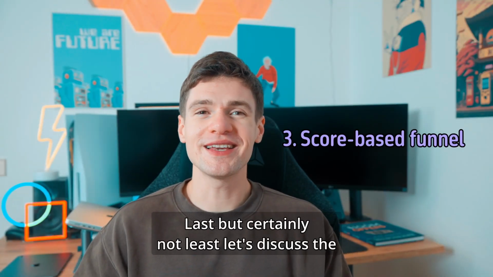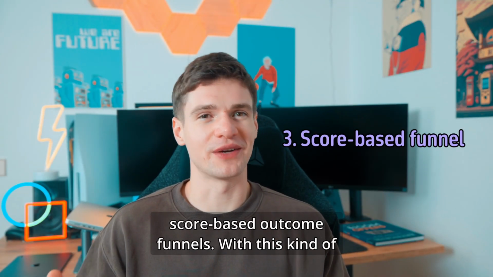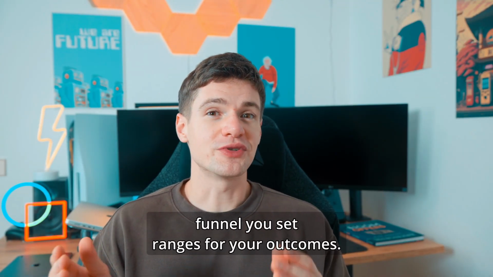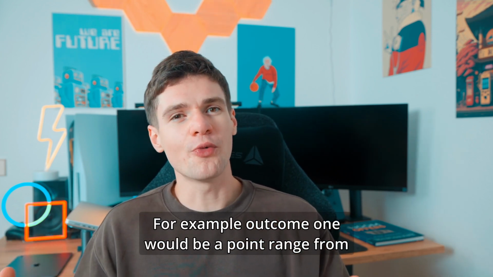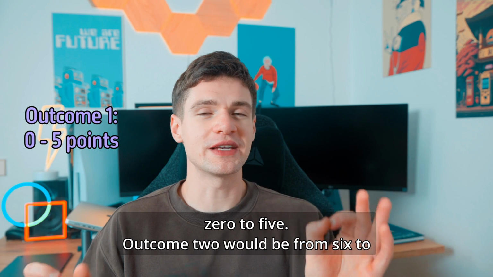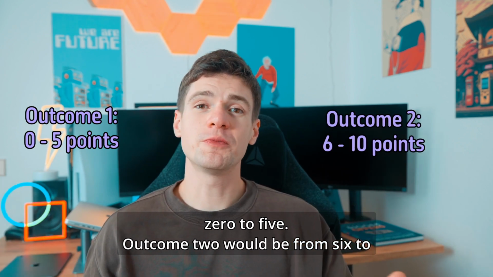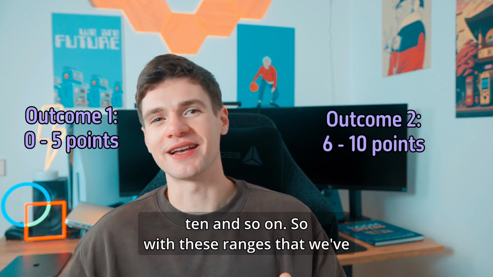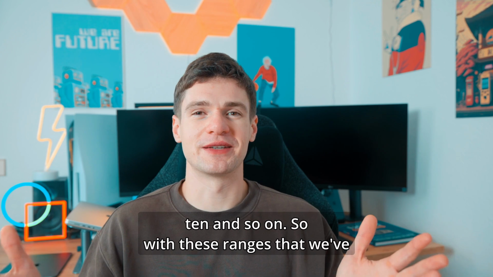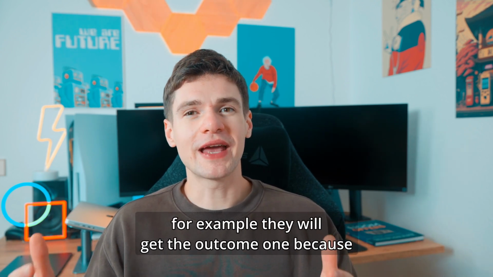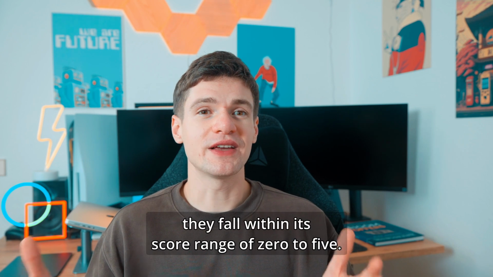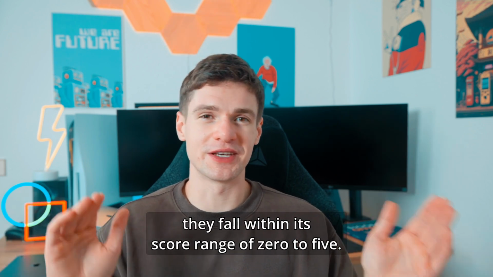Last but certainly not least, let's discuss the score-based outcome funnels. With this kind of funnel, you set ranges for your outcomes. For example, outcome 1 would be a point range from 0 to 5. Outcome 2 would be from 6 to 10, and so on. So with these ranges that we've just set up, if the participant gets 3 points, for example, they will get outcome 1, because they fall within its score range of 0 to 5.